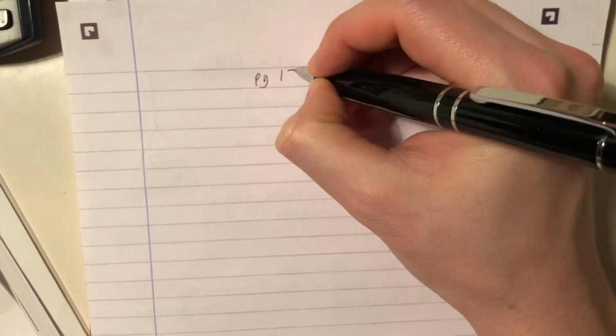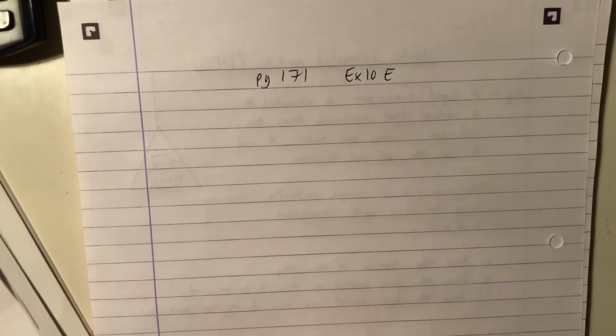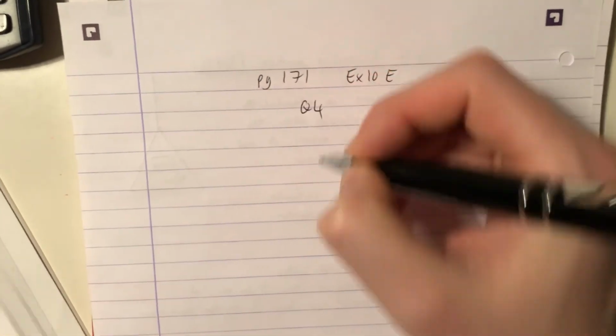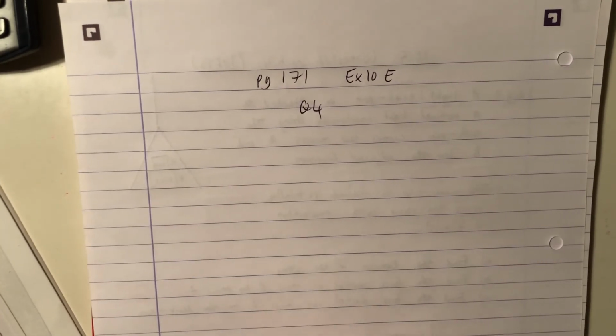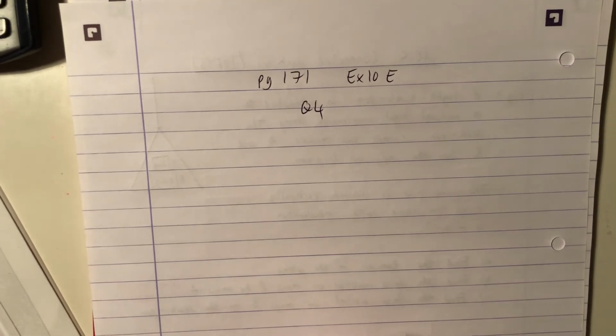Now, in terms of what you can try, if you find page 171, it's exercise 10E, and we're looking for lift questions. So question 4 would be useful. And that's the only lift question actually in that exercise.